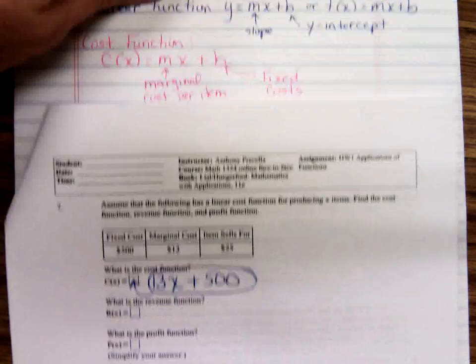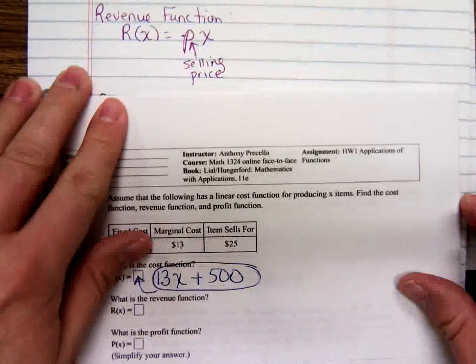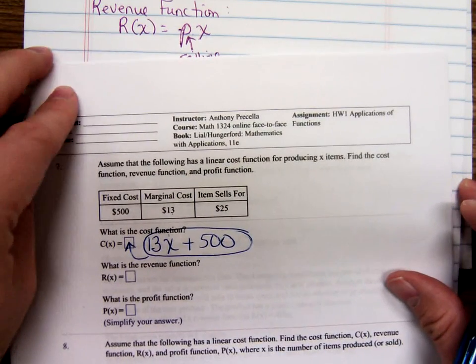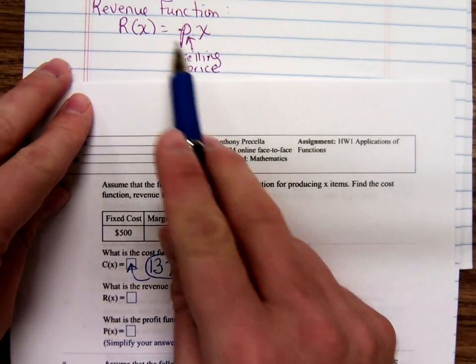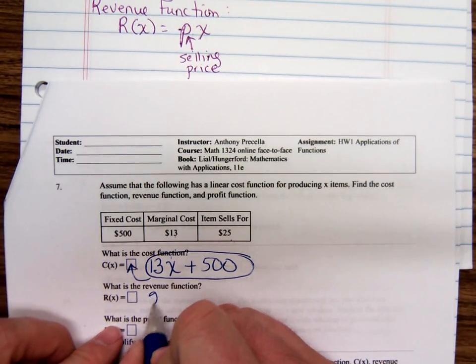Then we're asked, okay, what's the revenue function? Well, revenue is that selling price times X. The selling price here is 25, so just 25X.